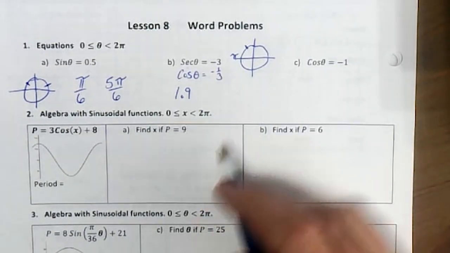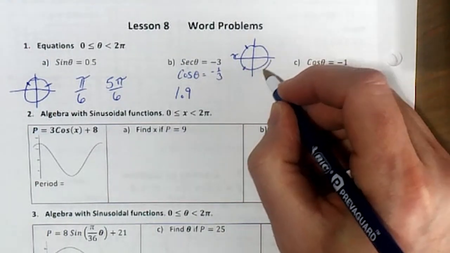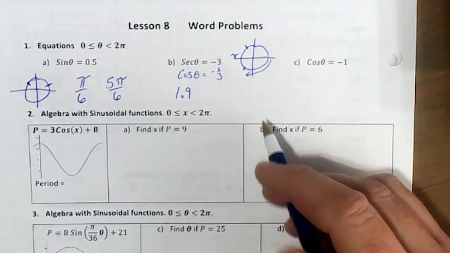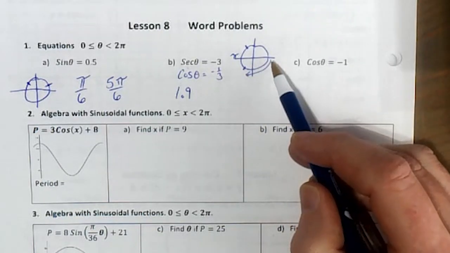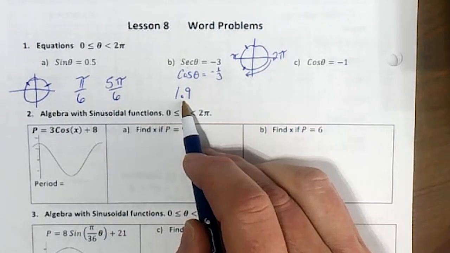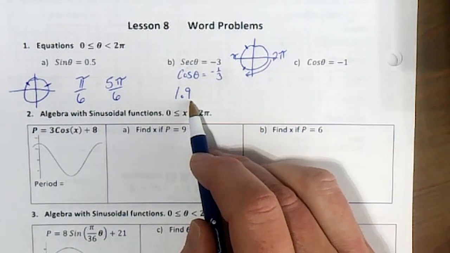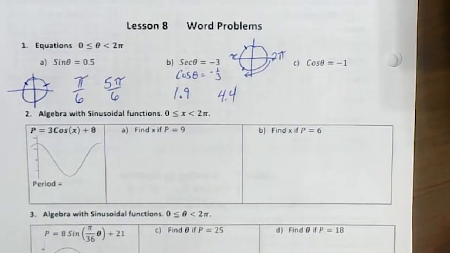So with cosine, to find the other one, we're going to go straight down. And we can just go in this direction. We could find the reference angle and then add it to pi. But we could just take 2 pi, subtract 1.9. So that's 6.28 minus 1.9. We get 4.4.